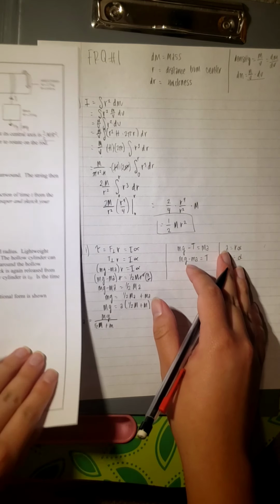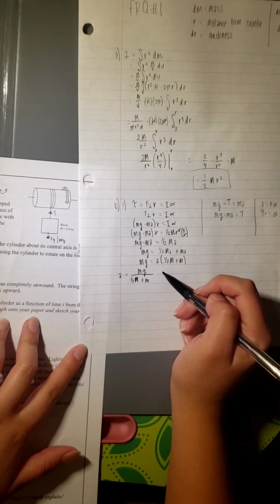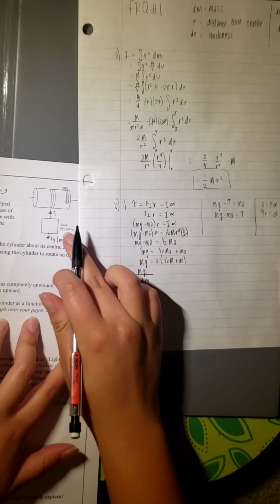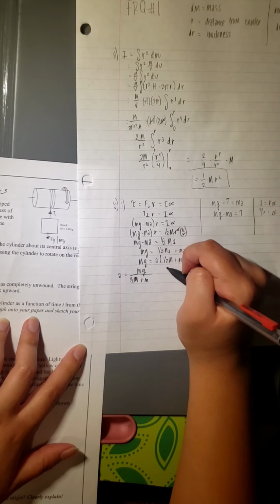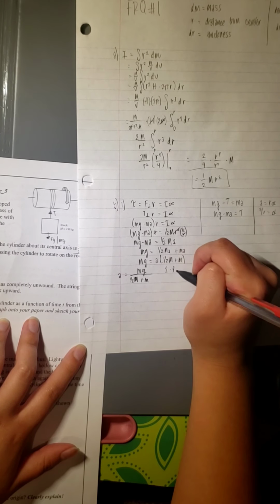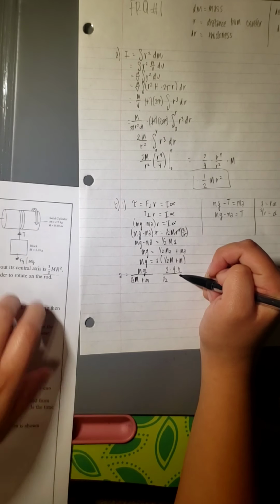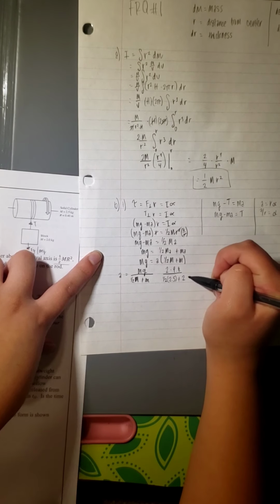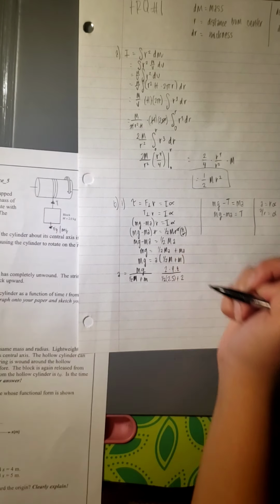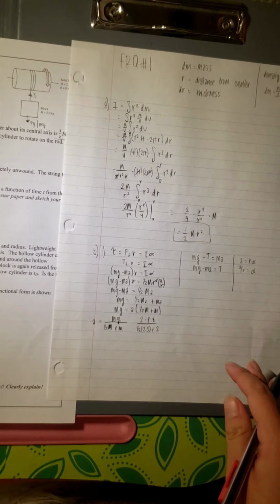So m is, so this is, so mg is Fg. So that's just the mass of the block times 9.8, and then 1/2, and then m of the cylinder, 2.5, plus 2, plus little m, mass of the block.